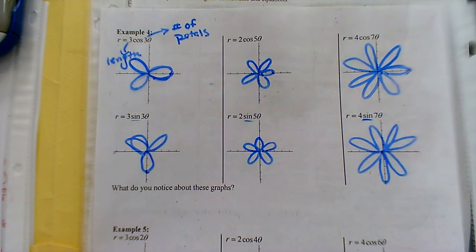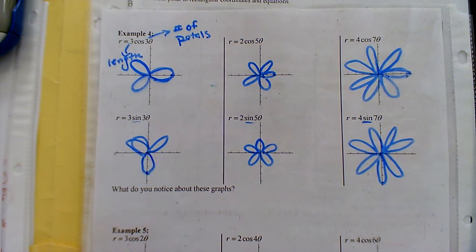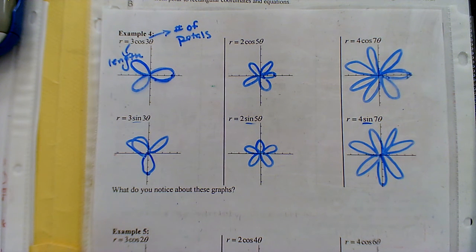We doing okay? I'm just really bad at drawing. Oh, me too. Me too. It's just a rough shape, okay?